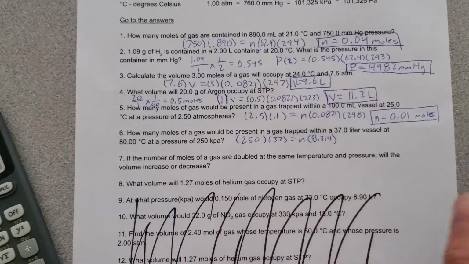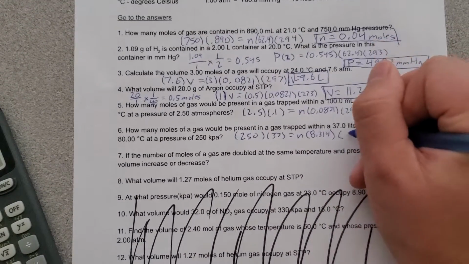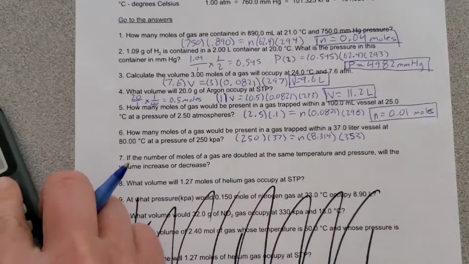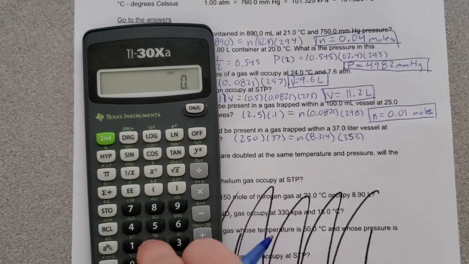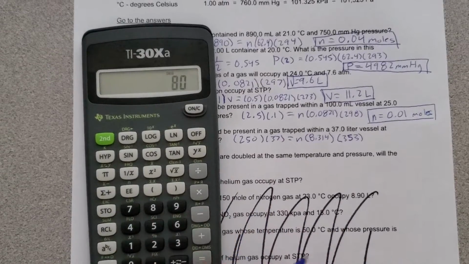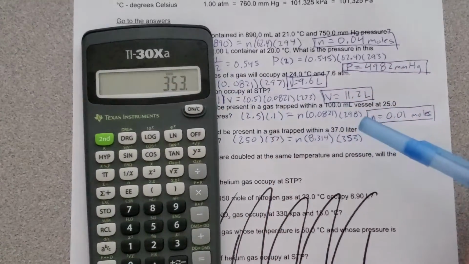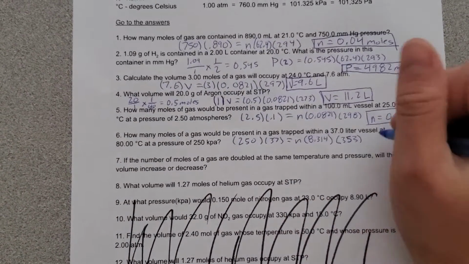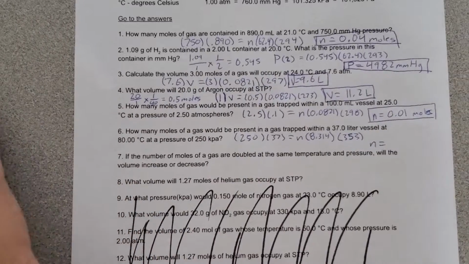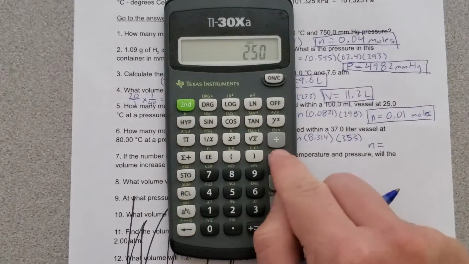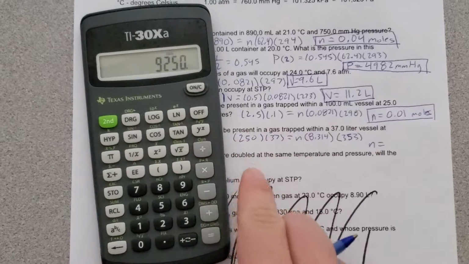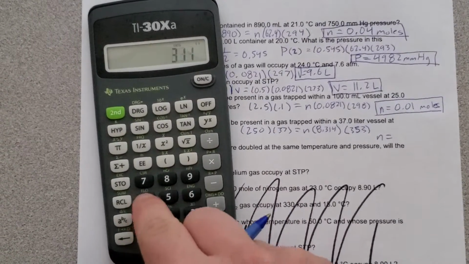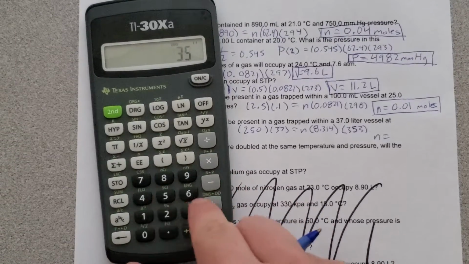And then lastly, 80 degrees Celsius is 353 degrees Kelvin. If you don't believe me, I'll show you right now. 273 plus 80. Boom. I was right. Let's find our n. 250 times 37 divided by, in parentheses, 8.314 times 353.